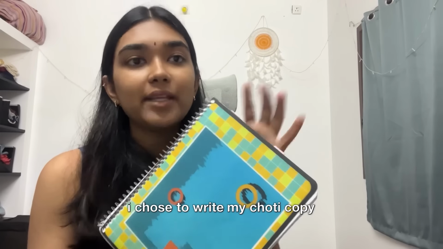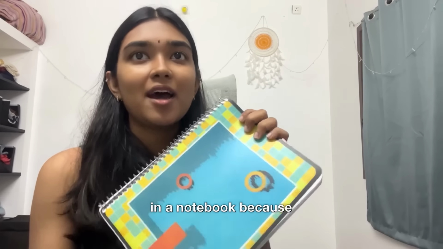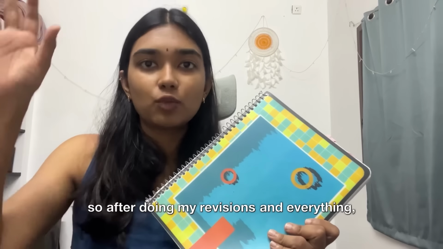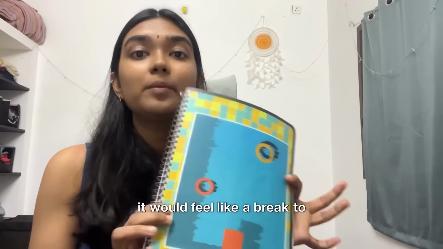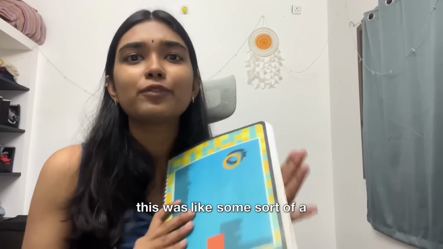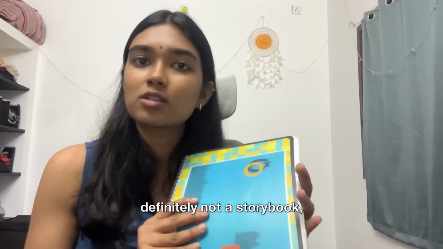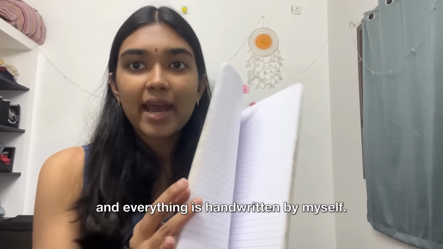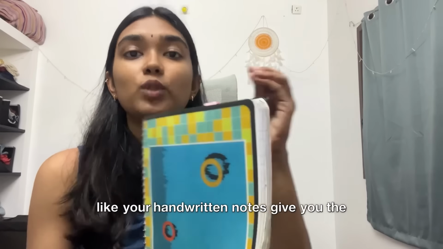I chose to write my choti copy in a notebook because I thought this would give me a change and make me feel like the old school. So after doing my revisions and everything, it would feel like a break to me. This was like some sort of a storybook that I was reading. Definitely not a storybook, but at least it made me feel like that. And everything is handwritten by myself. Always, your handwritten notes give you the best feel.